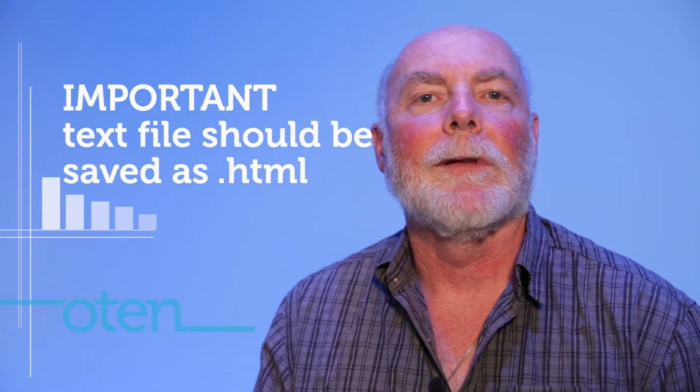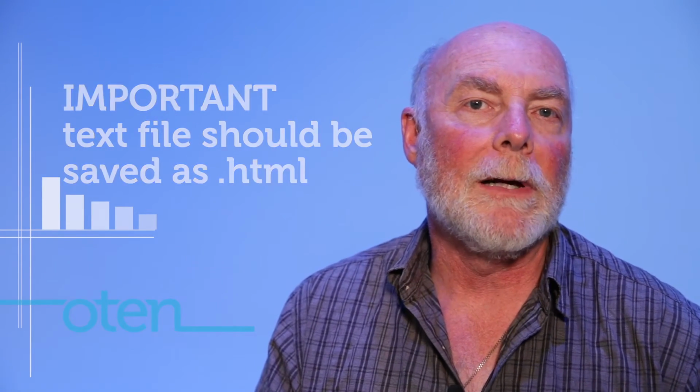There's no images, there's no other styling, and the other thing is that you are doing it in a text editor like Notepad for Windows, and when you save it as a text file, but make sure you give it an extension of .html or .htm. That's it, pretty straightforward.